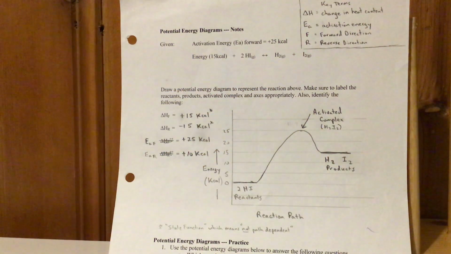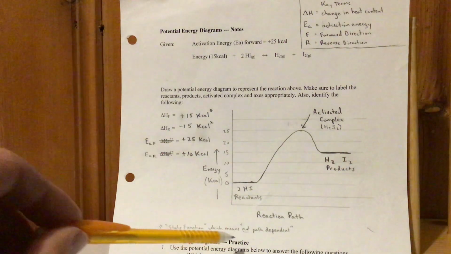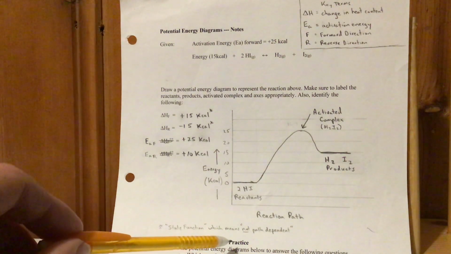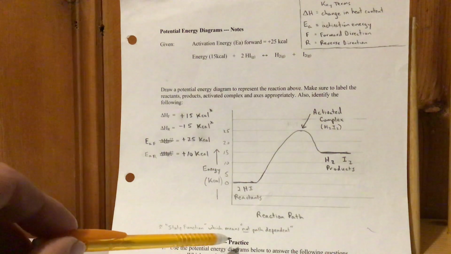I think what you can do now is you can try to look at questions 1, 2, and 3 in the practice here. I'll probably have a supplemental video which you can take a look at and try to make some sense out of that.